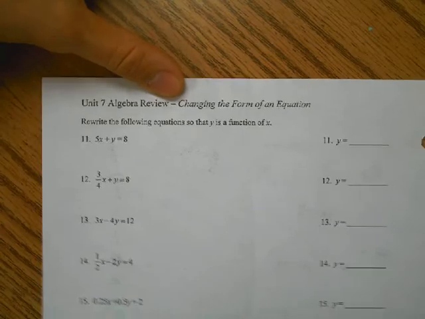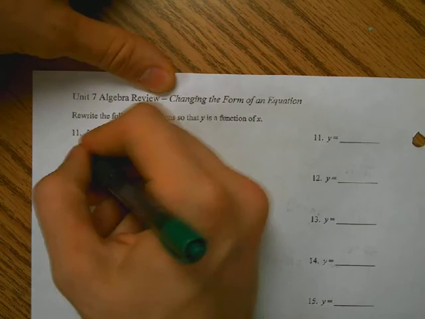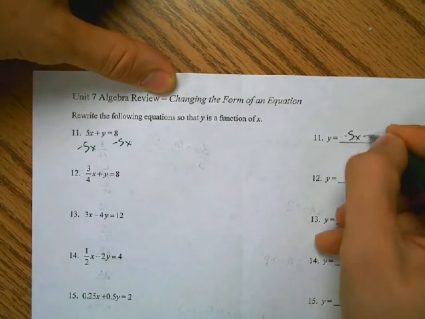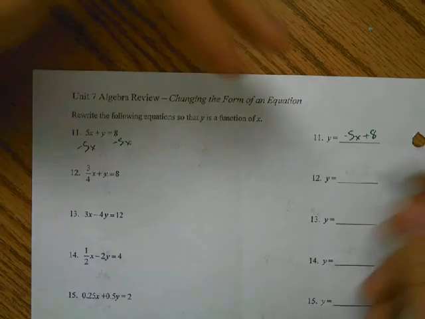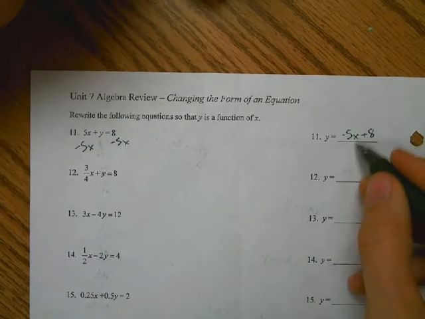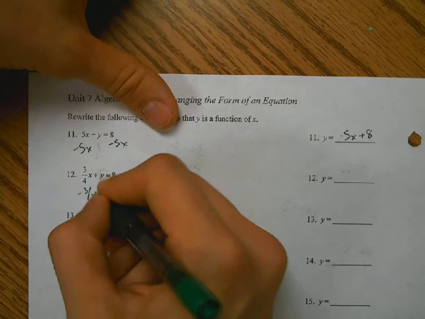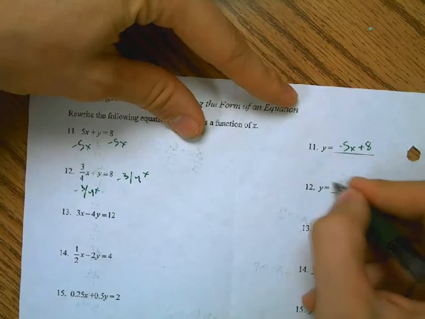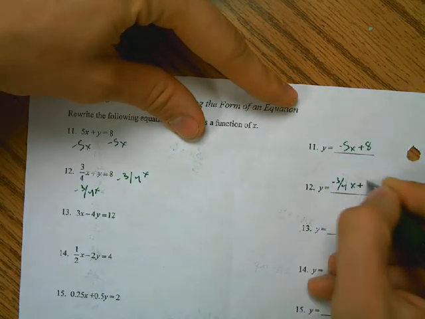To solve for y, this is just like linear equations. On the first one, I'm just going to subtract 5x from both sides, and we'll get negative 5x plus 8. Casual thought, I'm going to try to hold those x's right by the equal sign, just like I would in linear equations. This next one, again, it's a fractional x, but it doesn't matter. I'm still going to subtract it from both sides.